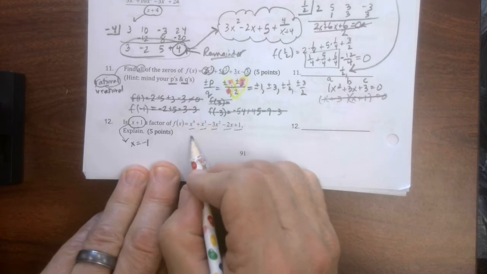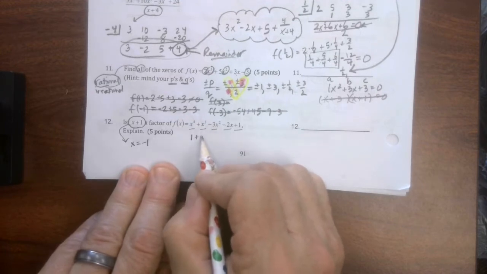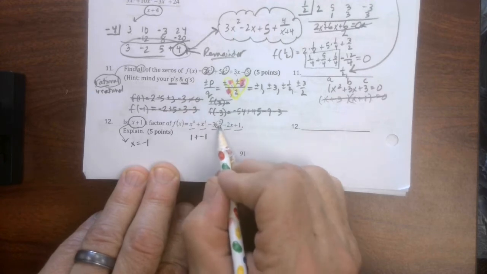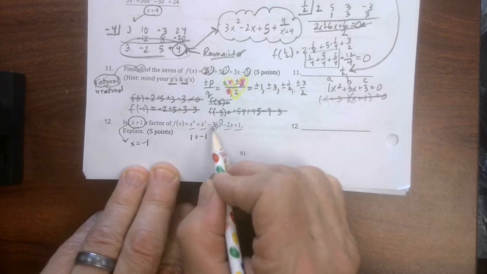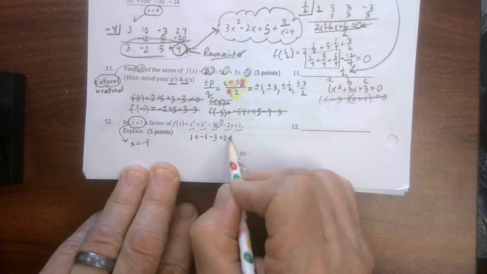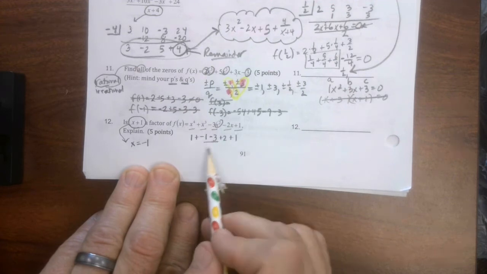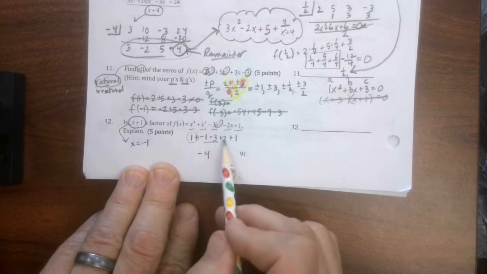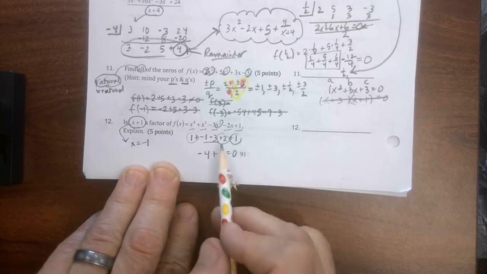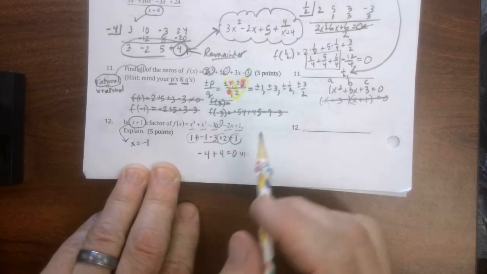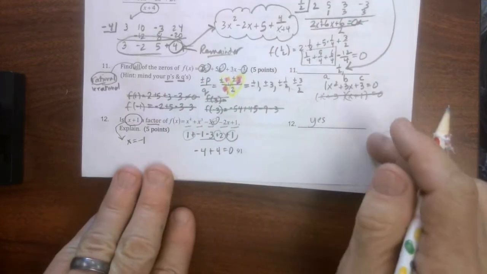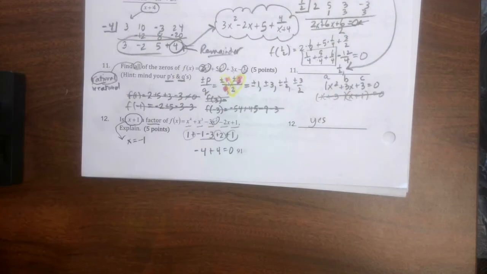Negative 1 to the fourth is 1. Negative 1 cubed is negative 1. Negative 1 squared, you got to follow PEMDAS, got to square it first, is 1 times negative 3 is negative 3. Negative 1 times negative 2 is 2, plus 1. Now we got to add up the negatives, that's negative 4. Add up the positives, we get positive 4. This equals 0. Therefore, there's no remainder, and therefore we can say yes, it is a factor. That's the easiest way to do that one.